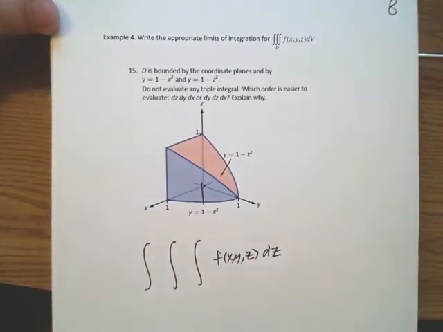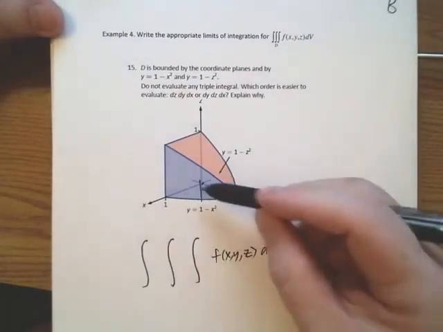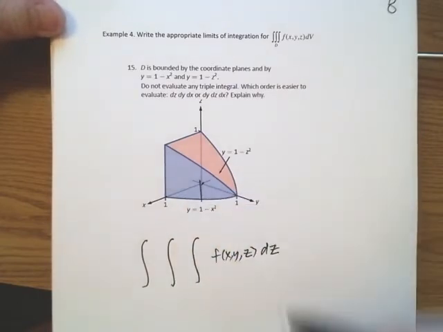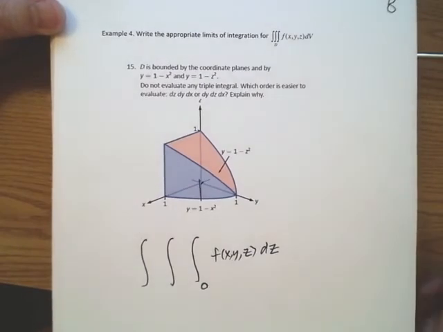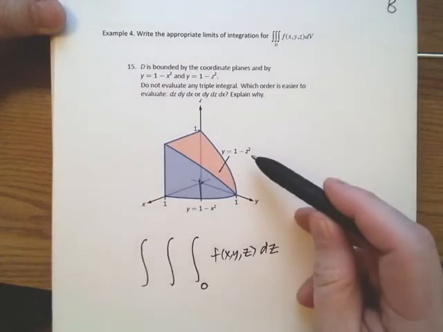So we'd have the x-axis, the y-axis, and that parabola in the xy plane forming the bounding region. Where's z going from and to? It'd be going from the xy plane, so z is 0, up to y equals 1 minus z squared. We'd have to solve for z in terms of y, wouldn't we?